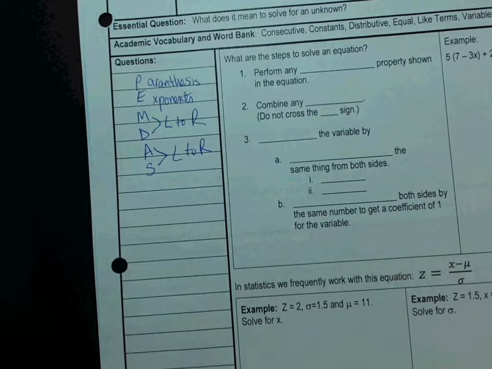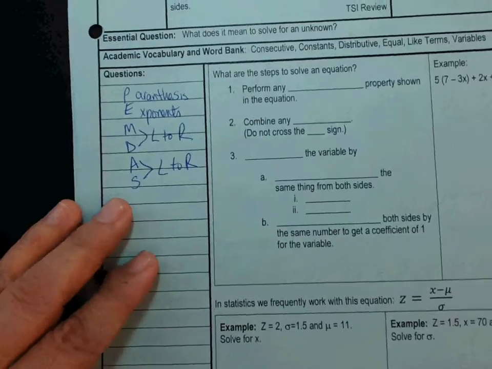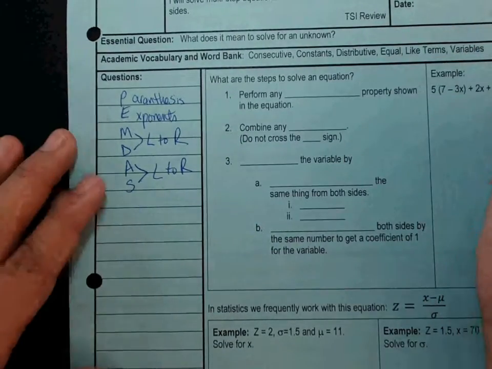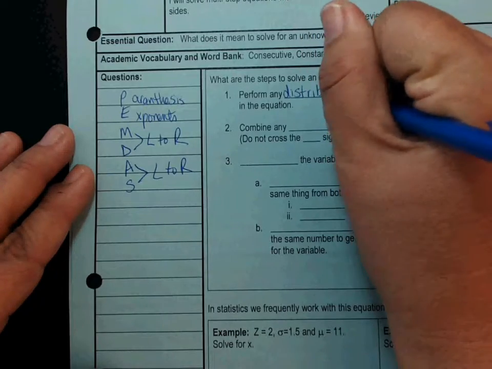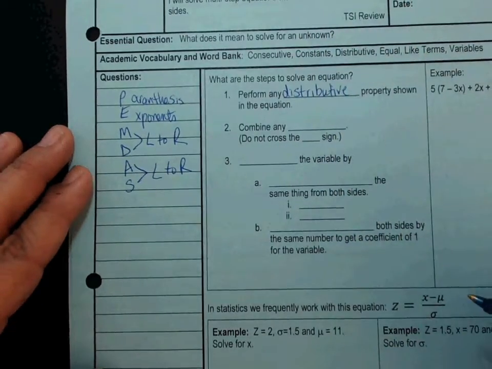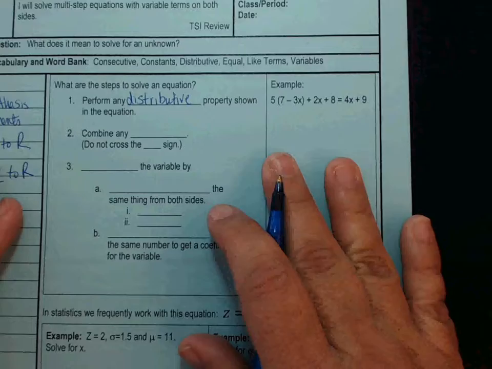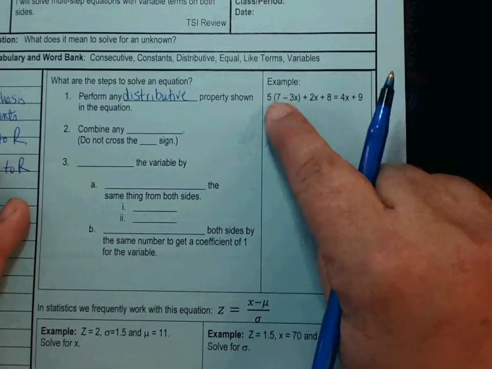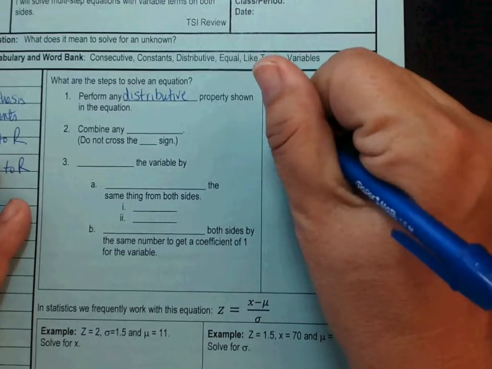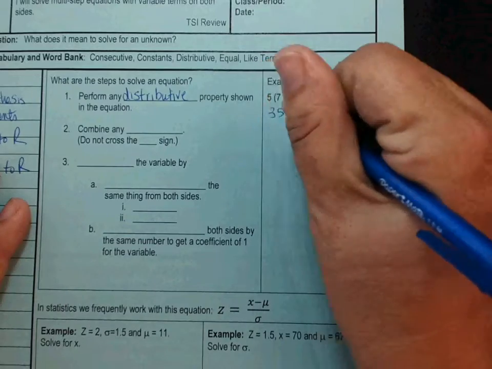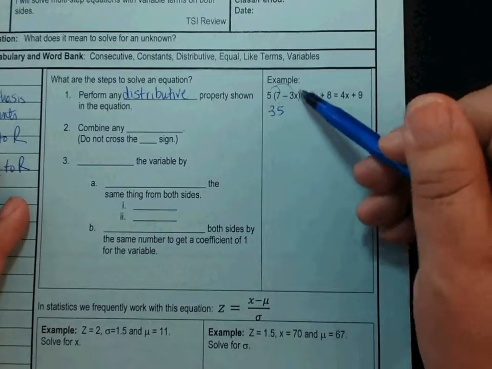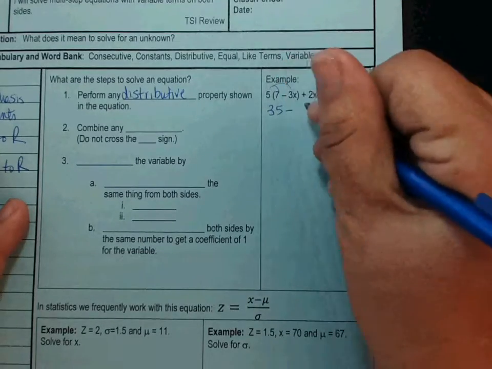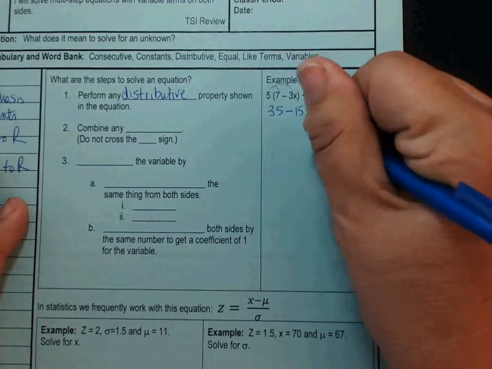So the first step, parentheses, is typically used for the distributive property. So we perform any distributive property shown in the equation. You can see here, there's your parentheses, so I have to distribute across that. 5 times 7 is 35. The 5 goes on to everything because I have 5 7s and I have 5 of these minus 3 x's. If I have 5 of them, I'm going to have 15, and I'm still subtracting.